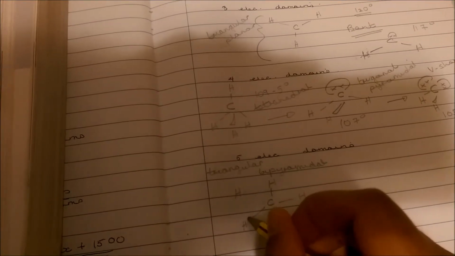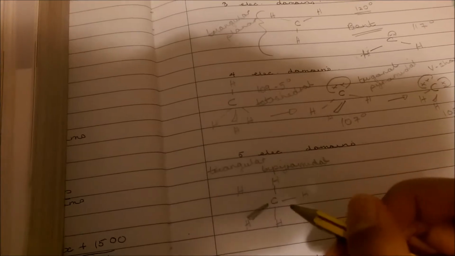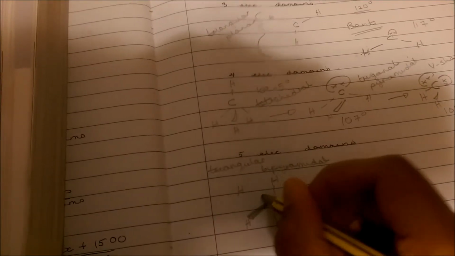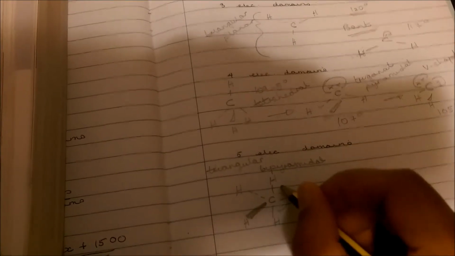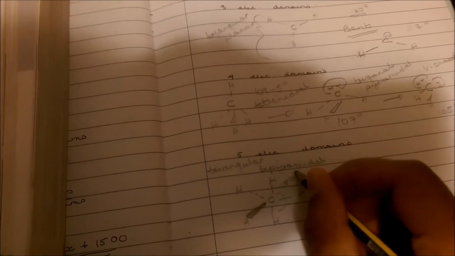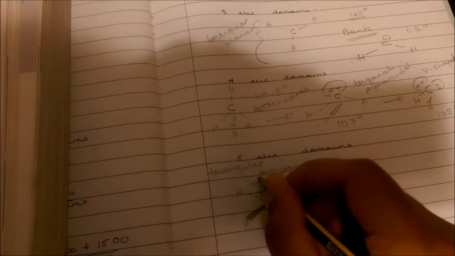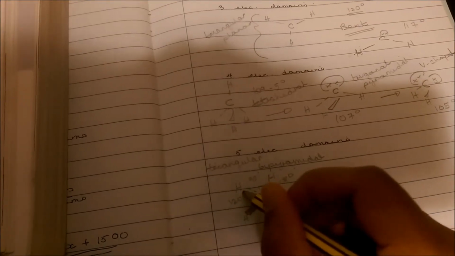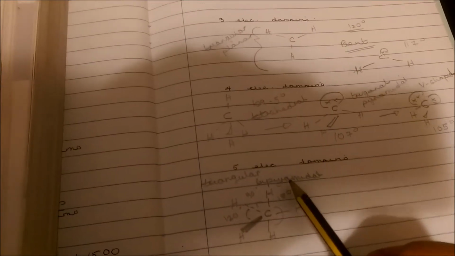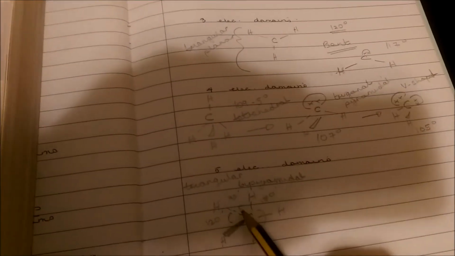It's just with the interest of showing you the overall structure and bond angles that I'm doing this. So this is a triangular bipyramidal, and as you can see, there are multiple angles, 90, 180, and 120.